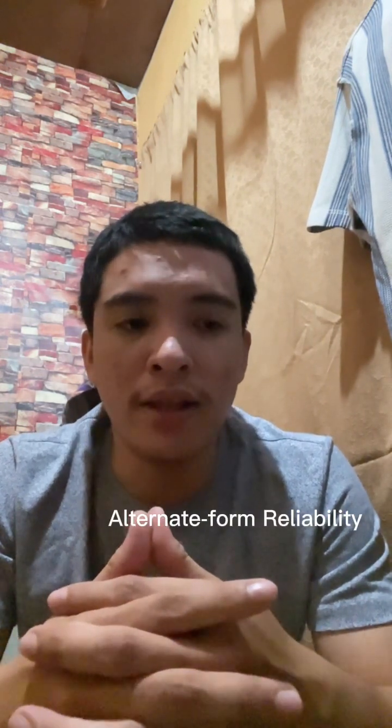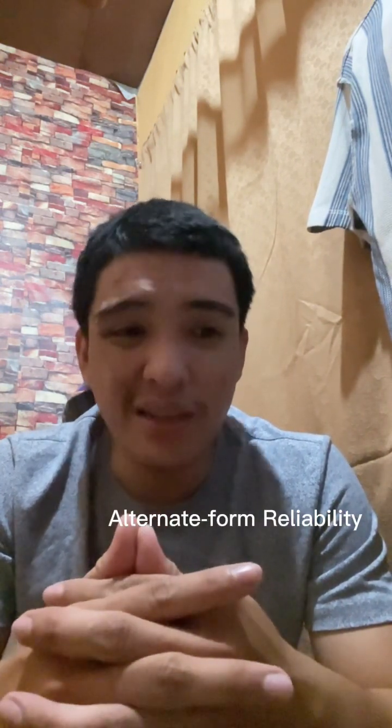Second is the alternate form reliability. It is the consistency of test results between two different but equivalent forms of a test. Alternate form reliability is used when it is necessary to have two forms of the same test.